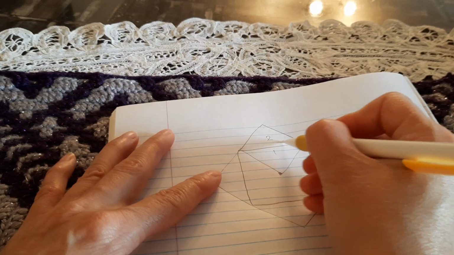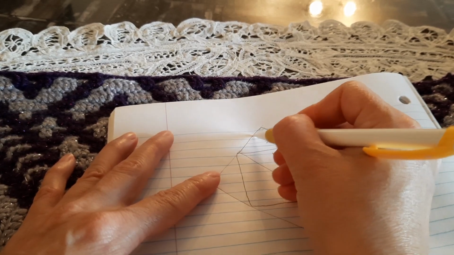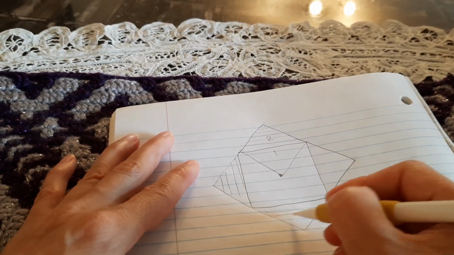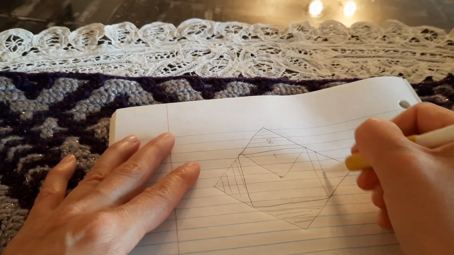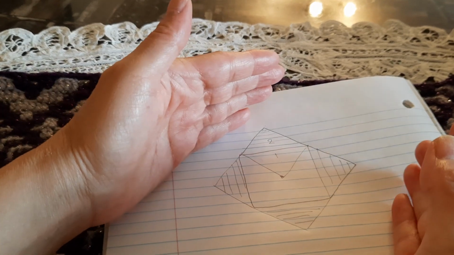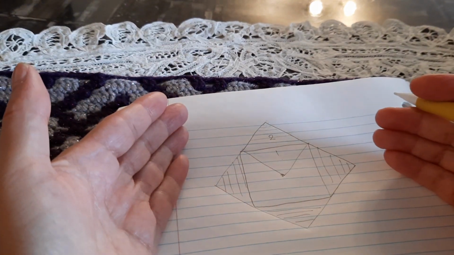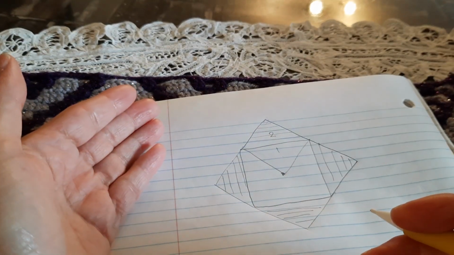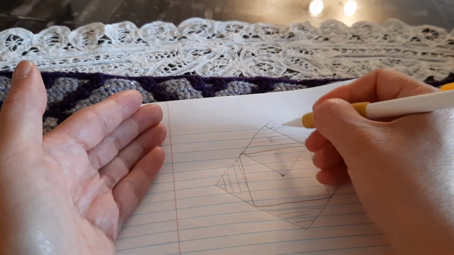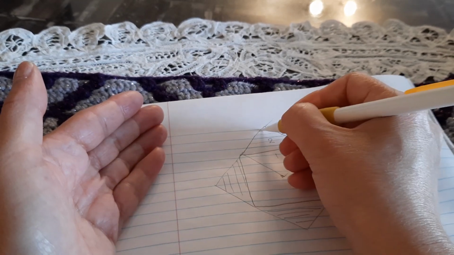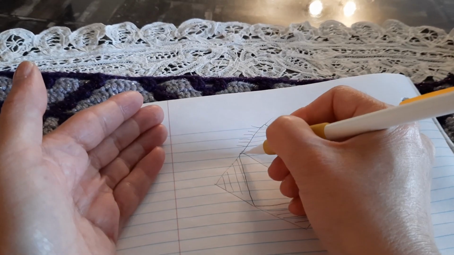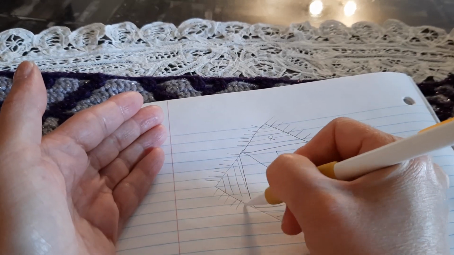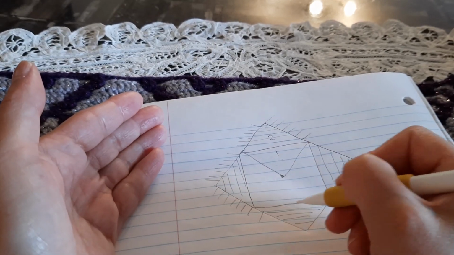So you are making rows here, rows here, rows here, and rows here, and you are making a bigger square and your project is getting bigger. But of course you will have some ends here, am I right? Because here now you have the rows instead of rounds.